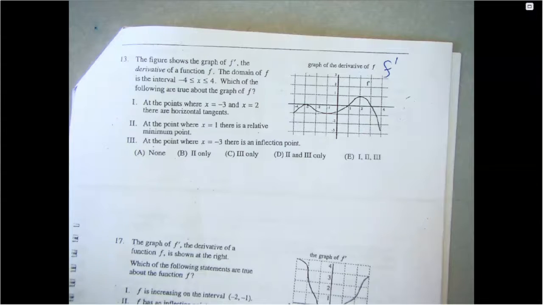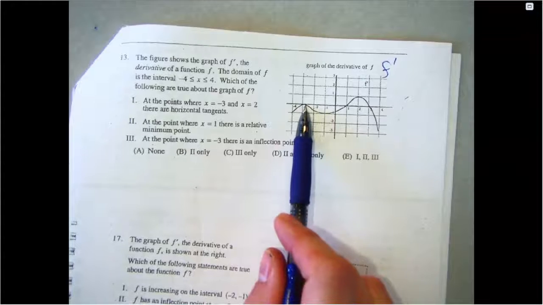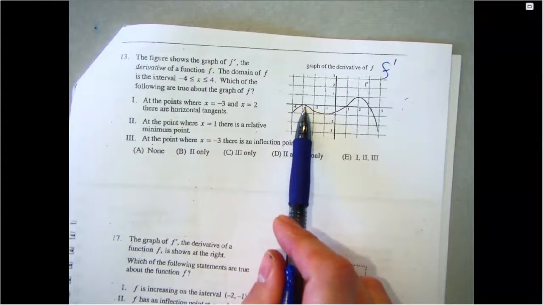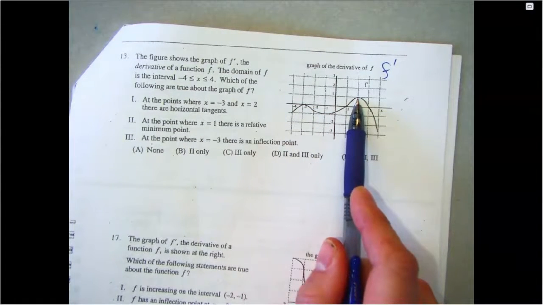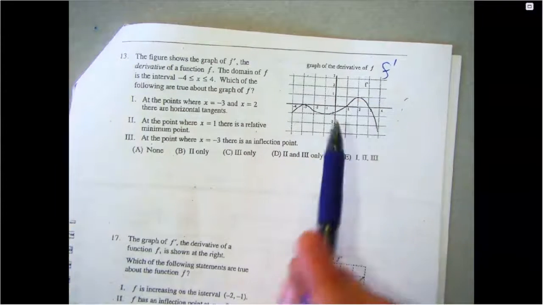Is 13? 13 or 17? 13, 1 is not right. So at -3, what is the value of the derivative? 0. So what's the slope of the original? 0. So that's a horizontal tangent. But at x equals 2, what's the value of the derivative? 1. So what's the slope of the original? Is 1, which is not horizontal.